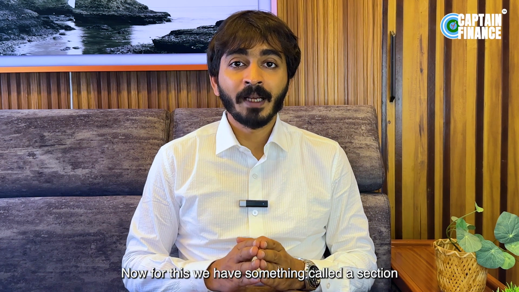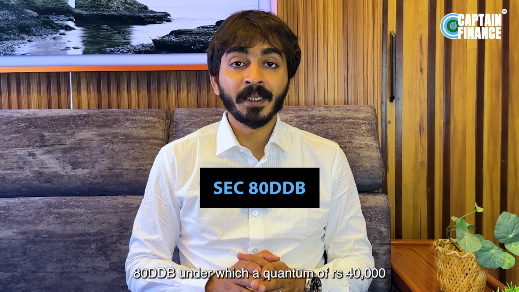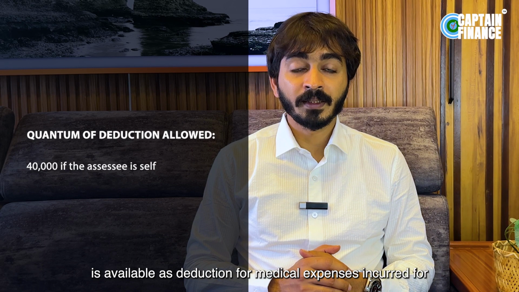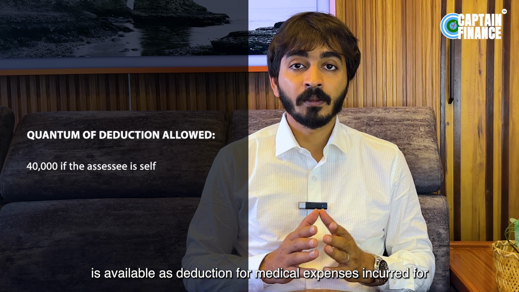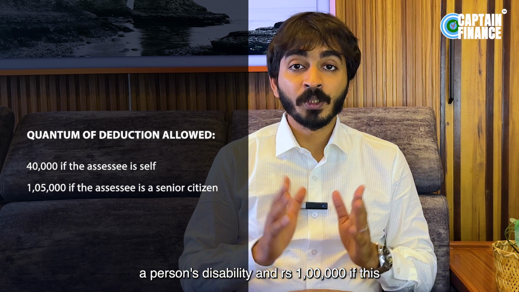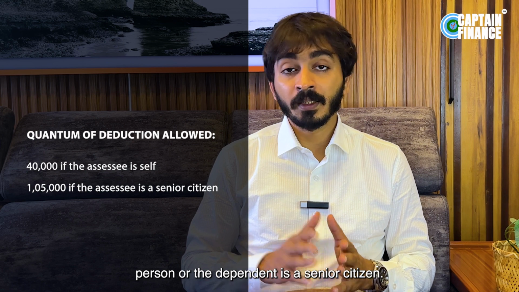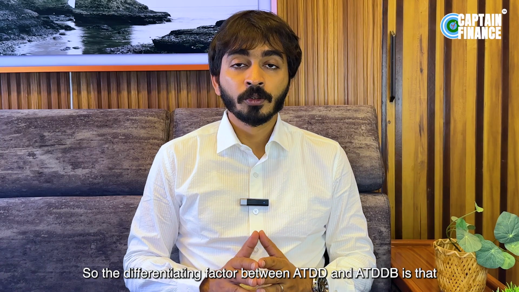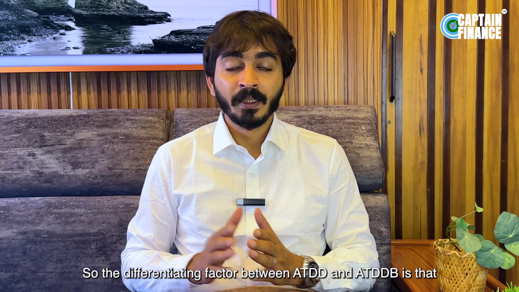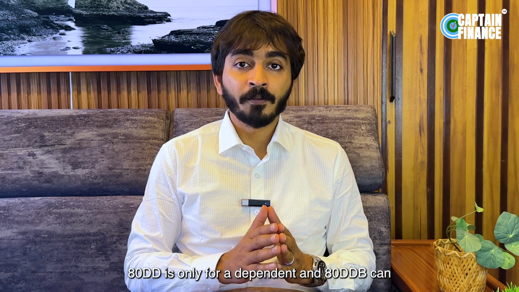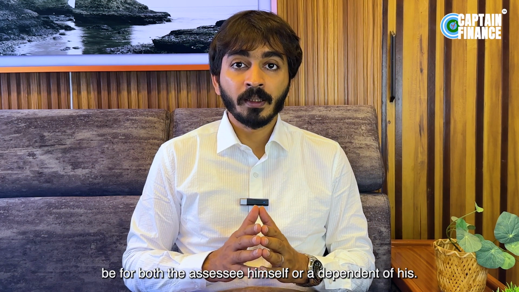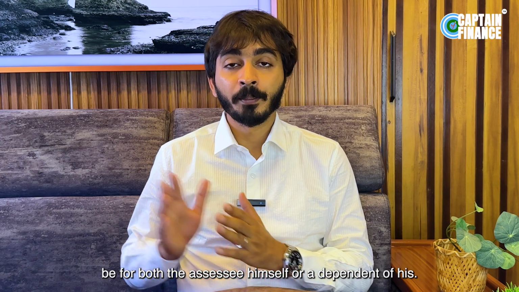So how do we claim for deductions with respect to medical expenses incurred for a disabled individual? Now for this, we have something called section 80DDB, under which a quantum of rupees 40,000 is available as deduction for medical expenses incurred for a person's disability, and rupees 1 lakh if this person or the dependent is a senior citizen. So the differentiating factor between 80DD and 80DDB is that 80DD is only for a dependent and 80DDB can be for both the assessee himself or a dependent of his.